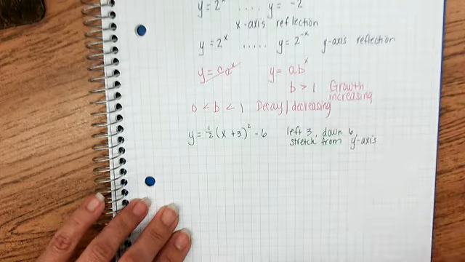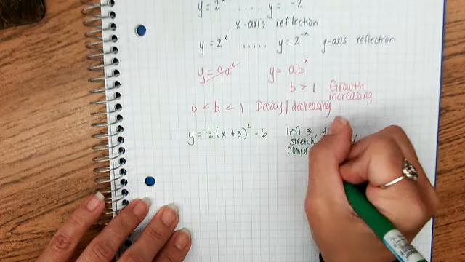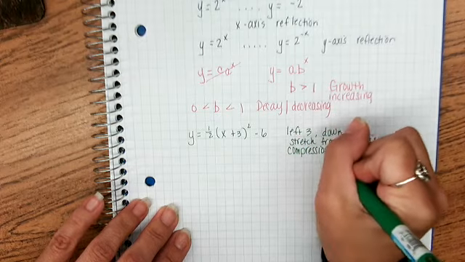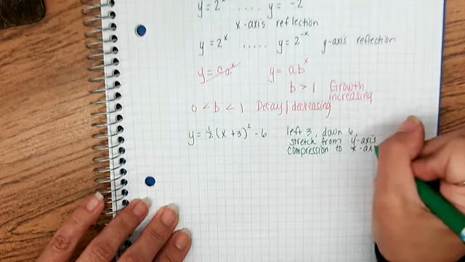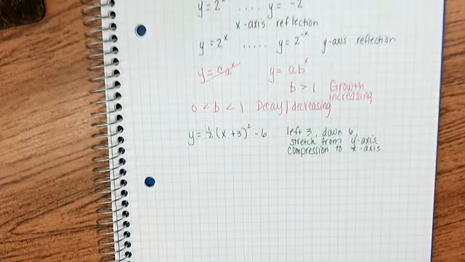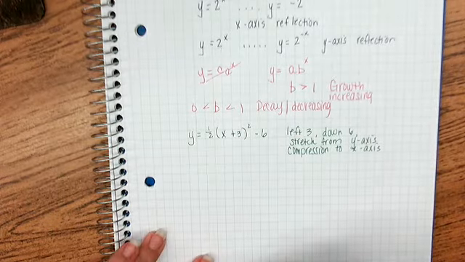Your book also calls it a compression to x. A stretch from y is the same thing as a compress to x.